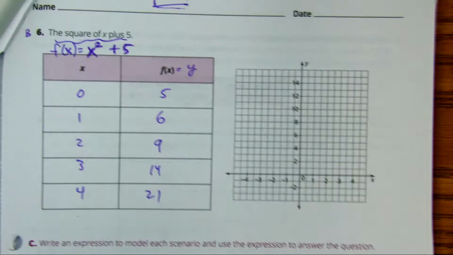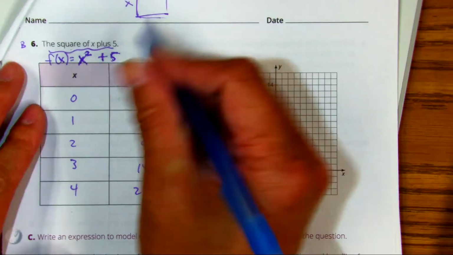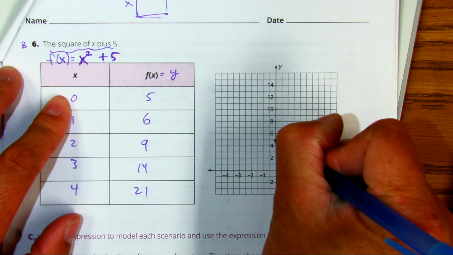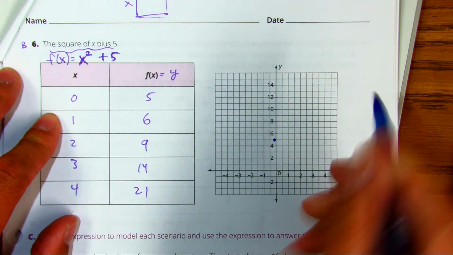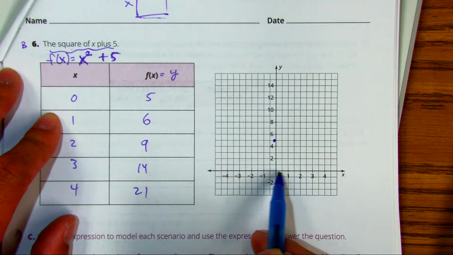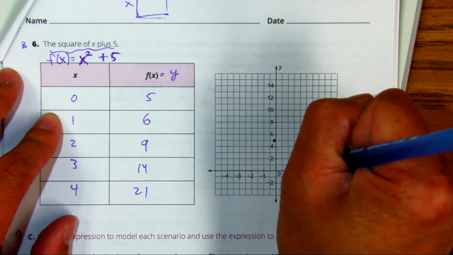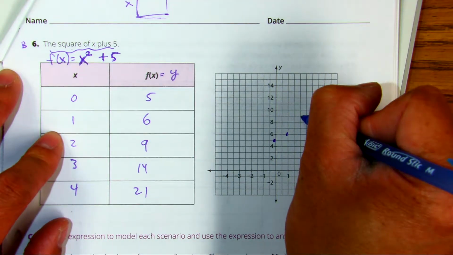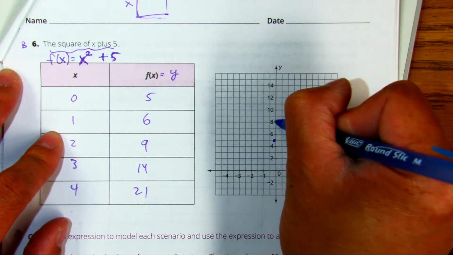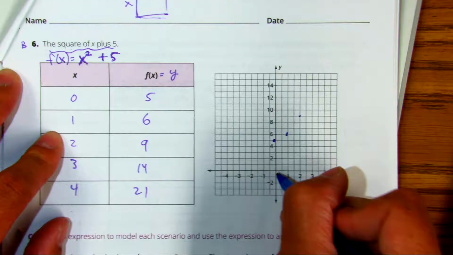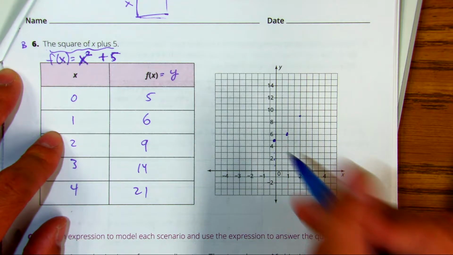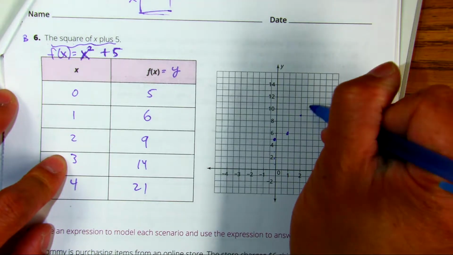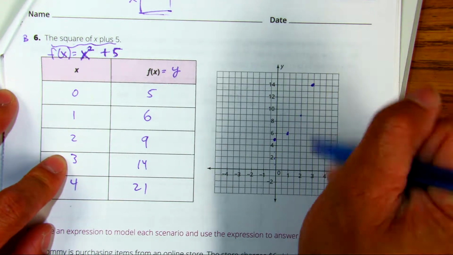This is what happens when you pick numbers that, yeah, you'll see it. 0, 5. 1, 6. Pay attention. There's 2 boxes on the x values for the whole value 1. So 1, 6. 2, 9. So here, each box is counted as 1, right? 1, 2, 3, 4. And then I have 3, 14. And then 4, 21, which is off of ours.